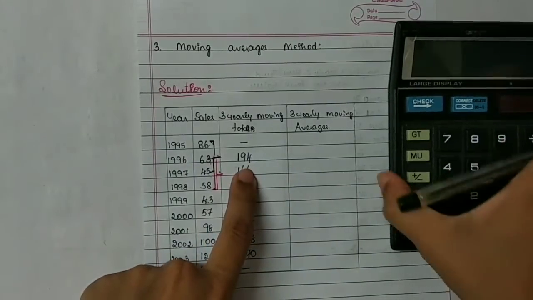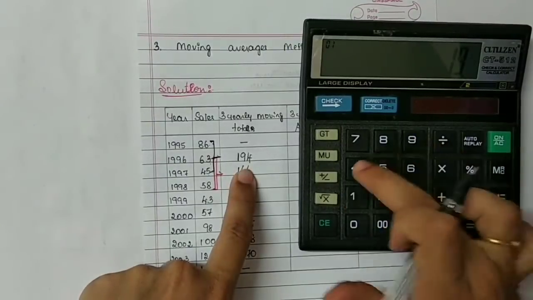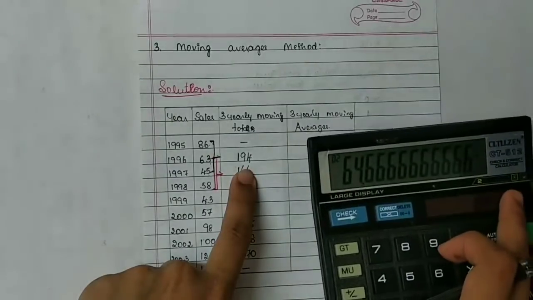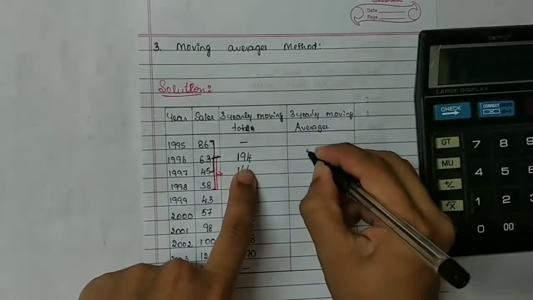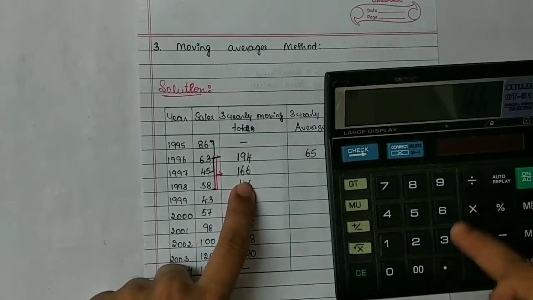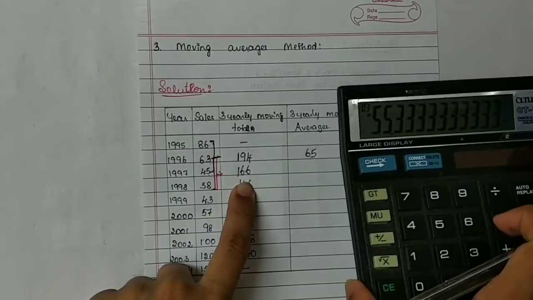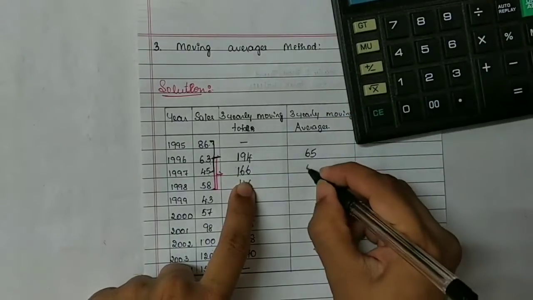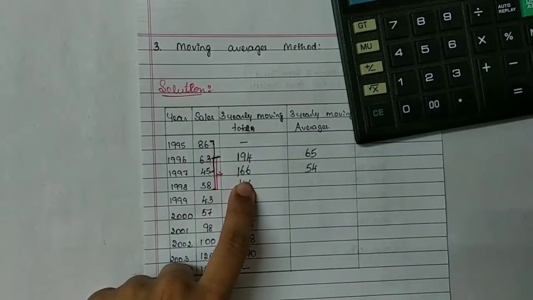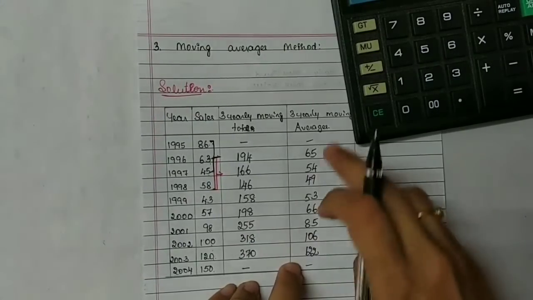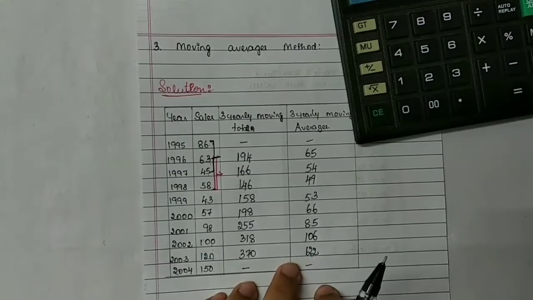Okay, so 194 divided by 3 is 64.66. Let's make it 65. Next one is 166 divided by 3, that is 55.3. Let's make it 54. Same way we'll do all the others. So now we are done with calculating the averages as well.